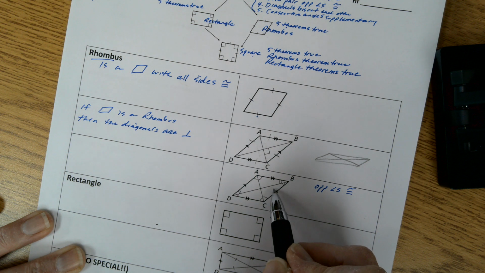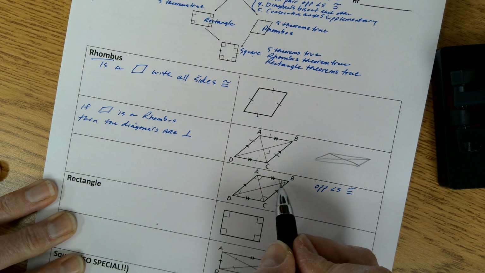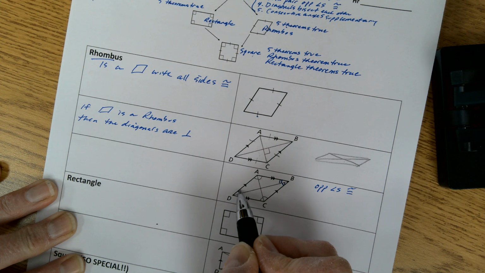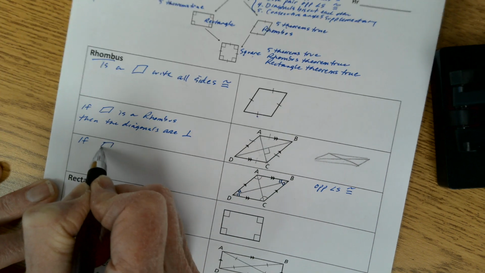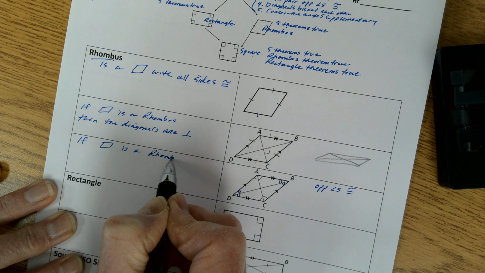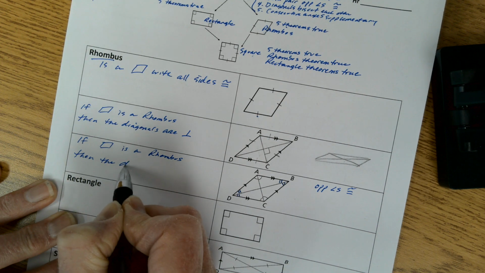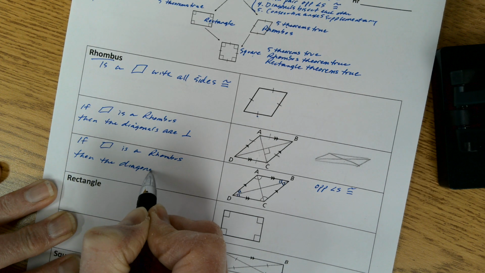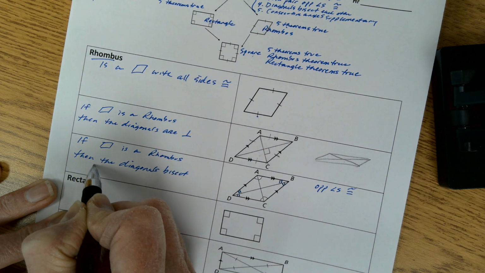Again, that's only true if the parallelogram is a rhombus. Okay? So we could see this right here. We're dividing the angle into two congruent angles. Okay? So if a parallelogram is a rhombus, then the diagonals bisect opposite angles.